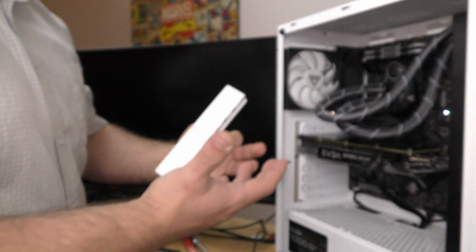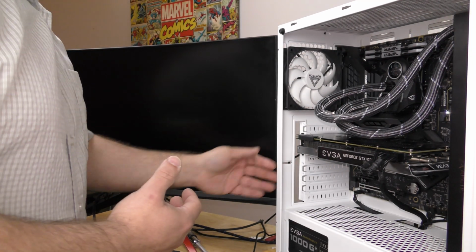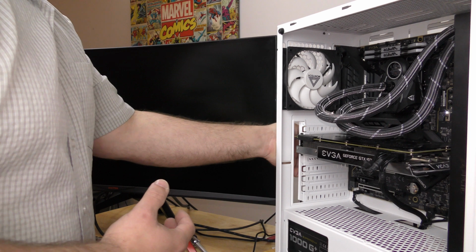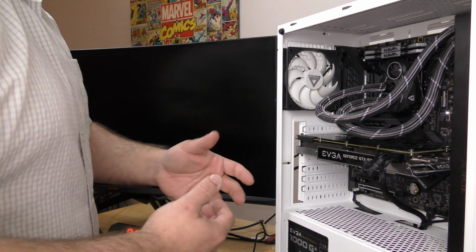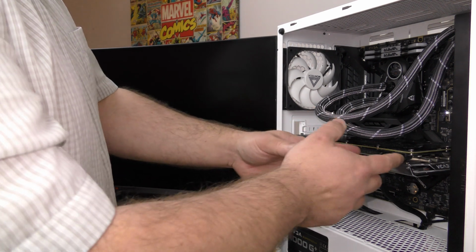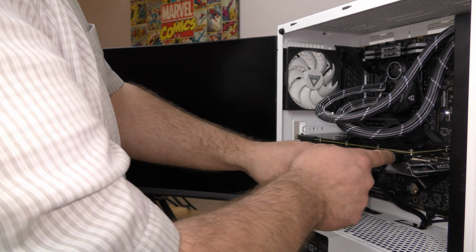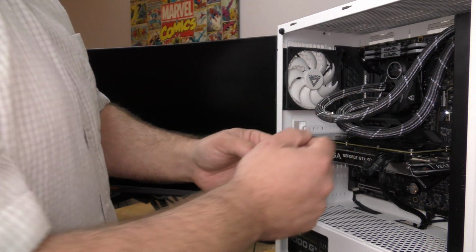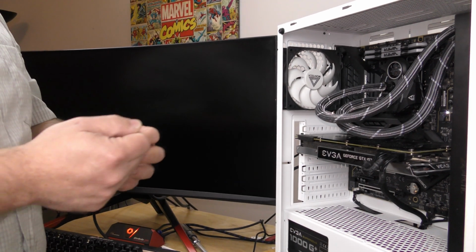Then we're gonna go ahead and, I'm just taking this off. It's different in every single case. We're gonna unplug the video card or the monitor from the video card. And then if you do have any PCIe cables attached, you're going to want to remove those. Let me get a little bit closer so you can see how to remove those.